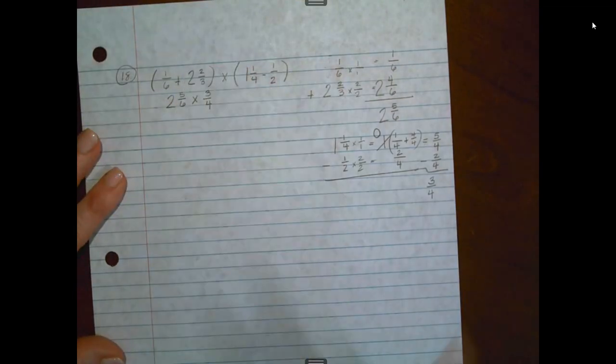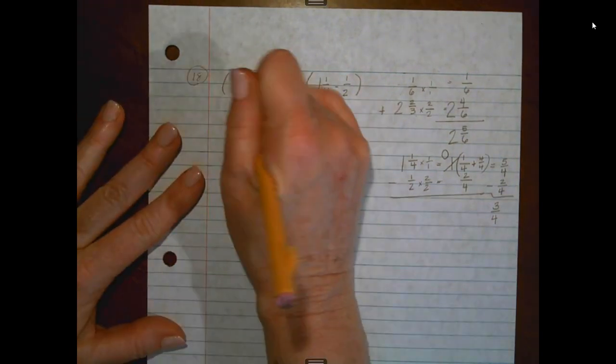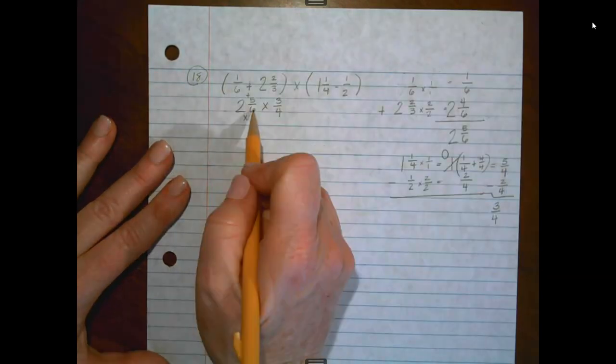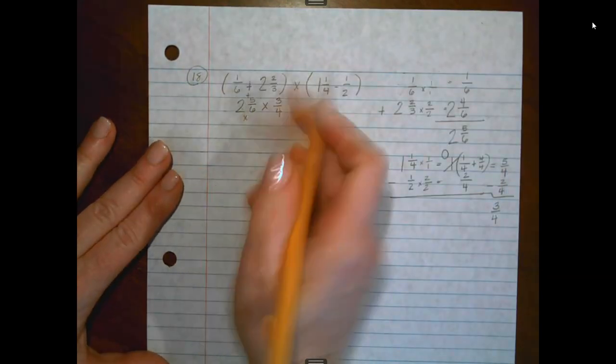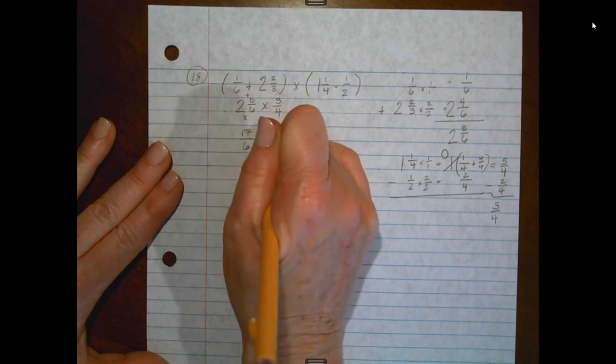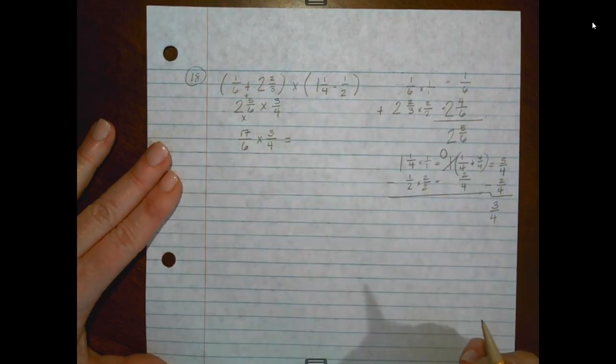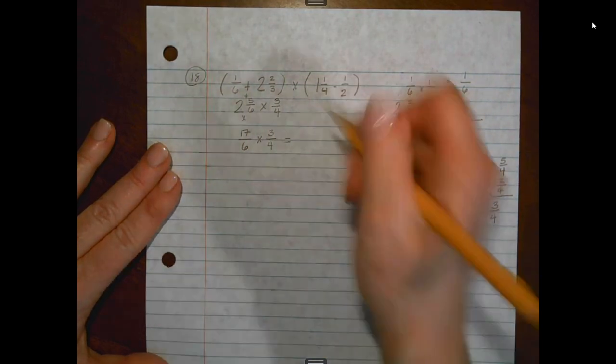All right, now we have today's concept. This one, we have a mixed number multiplied times a fraction. So we're going to convert that mixed number to an improper fraction. 6 times 2 is 12 plus 5. That gives us 17/6 times 3/4. Going to make my life a lot easier and look to see if there's anything I can cancel out and do some cross reducing.